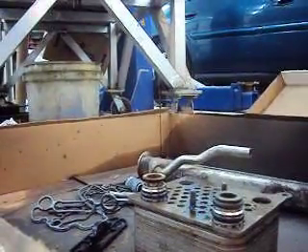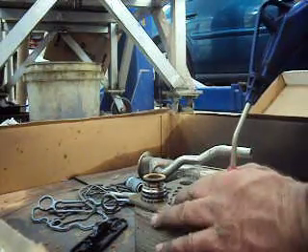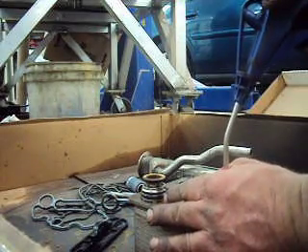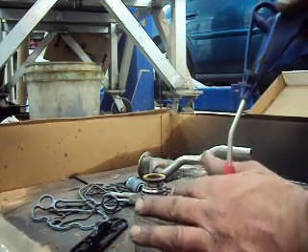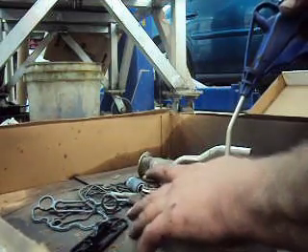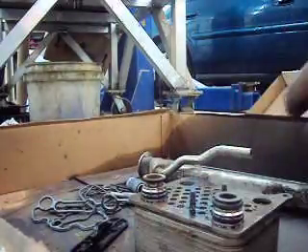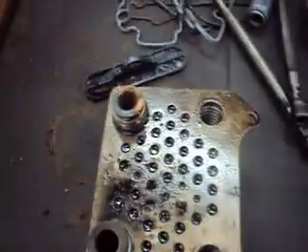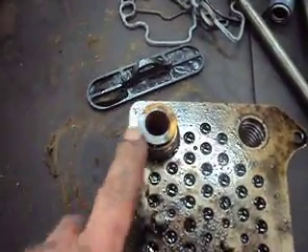You take an air hose, and I don't know if you can see my hand there or not, but when I blow air through here, it's so restricted that almost nothing comes out. You can feel a little puff, but this is shop air at 150 psi, and all I can feel is just a little puff of air coming out of the other side.